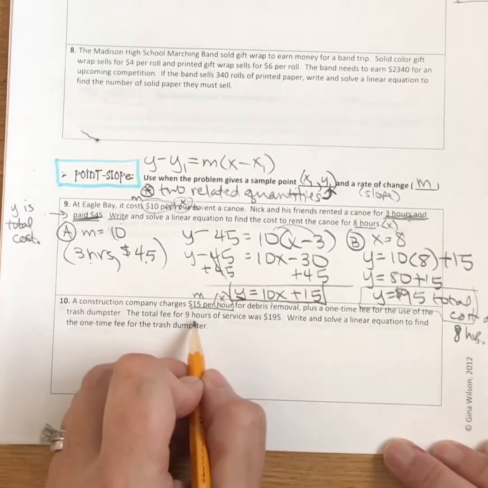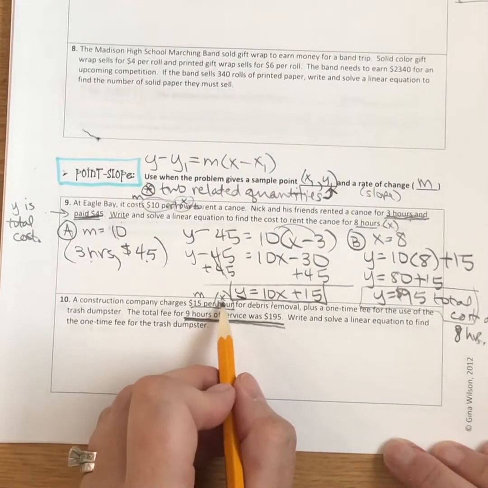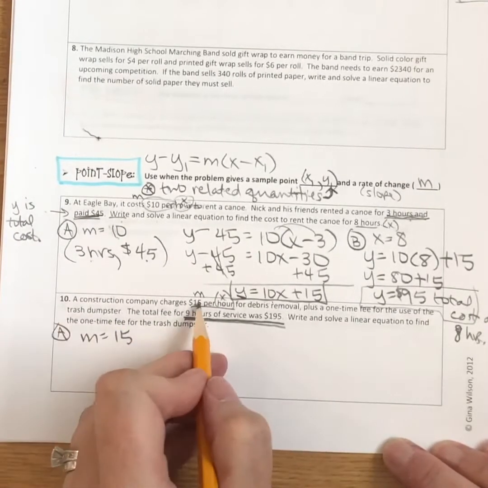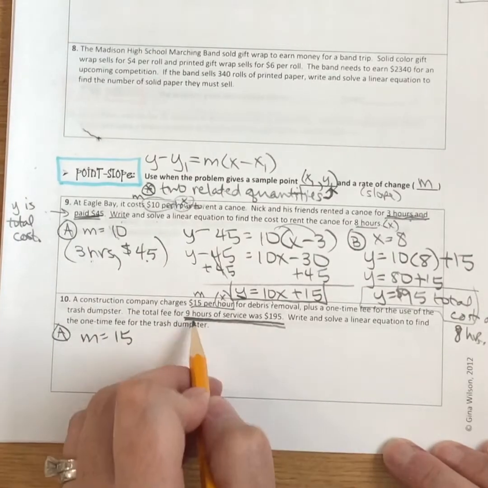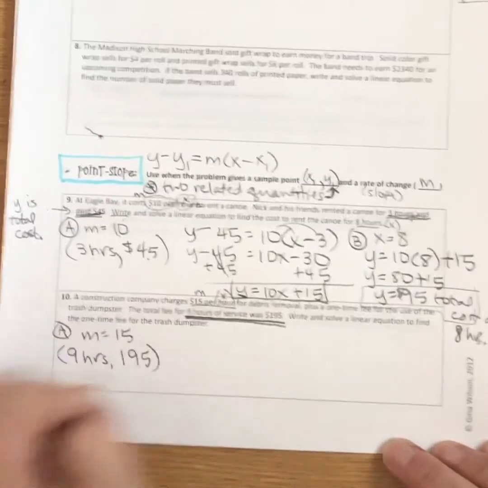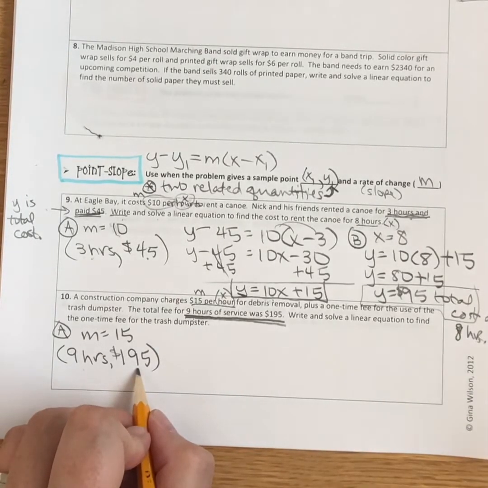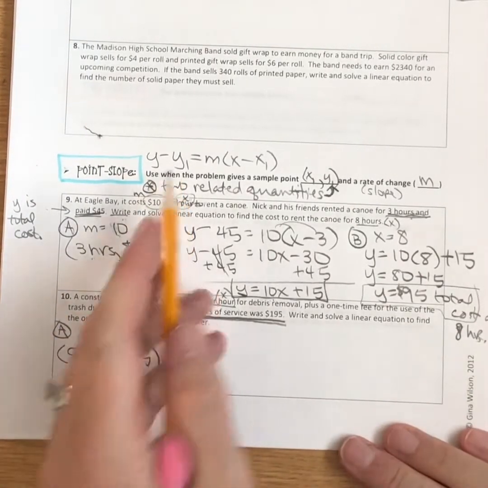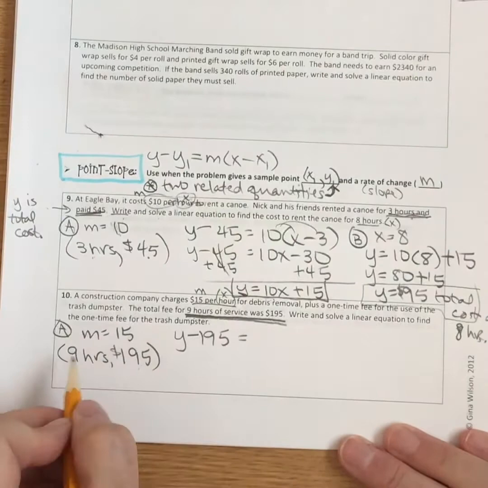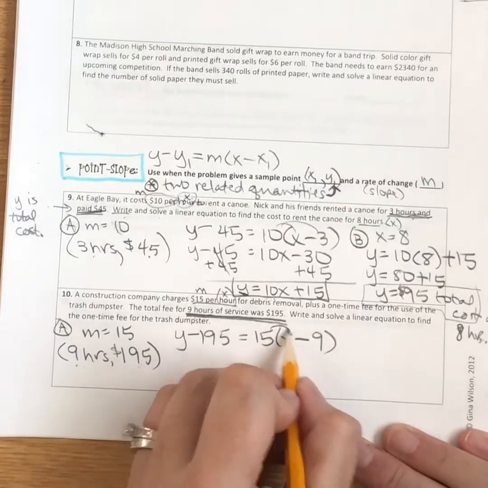It says the total fee for 9 hours of service was $195. Remember we said X was hours? So basically, we know the M is $15 per hour, and the two related quantities are that for 9 hours, the total cost was $195. So your X is the hours and your Y is the total cost. Well, now we just use the point slope formula. So we have y minus the y, 195, equals the m, which is 15, times x minus the x, which is 9. So we're going to distribute that.